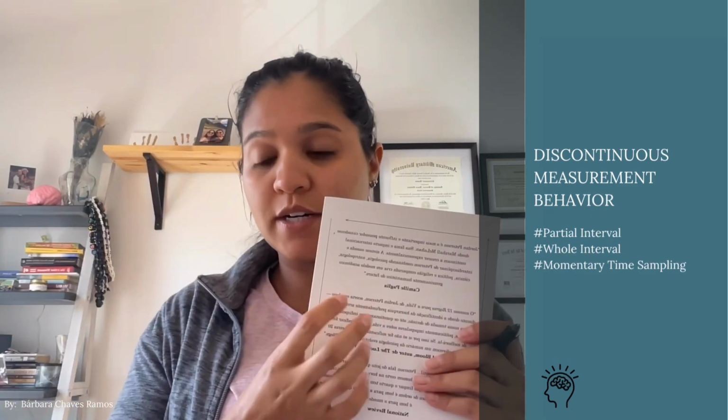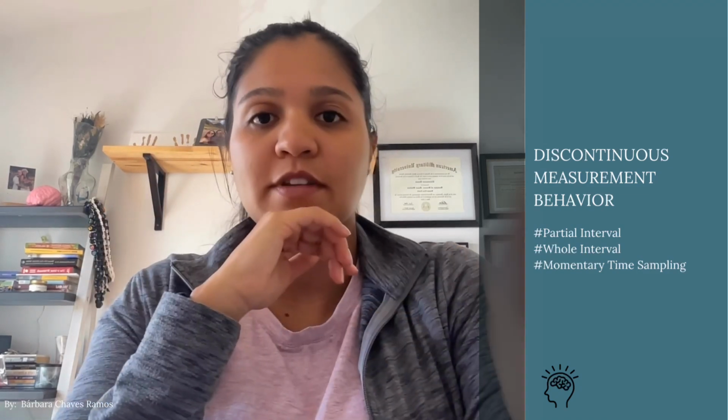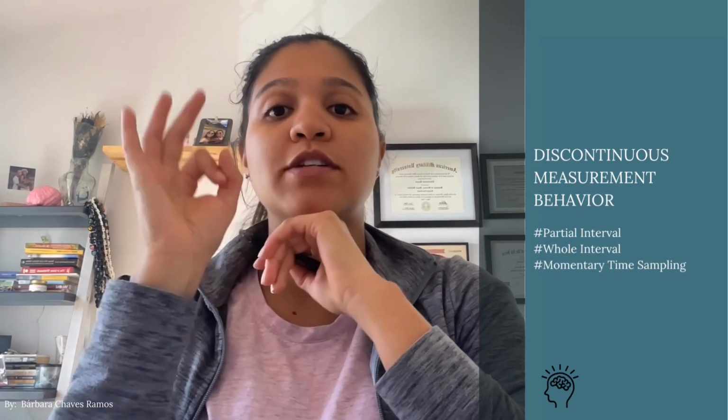Okay, so for the next video, we're going to practice these discontinuous measurement procedures. I have my book with me, and I have my phone. We're going to take data on the behavior of holding the phone while I read the book. The interval is going to be 1 minute, divided into 20 seconds each: 20 seconds, 20 seconds, 20 seconds, so 3 intervals.